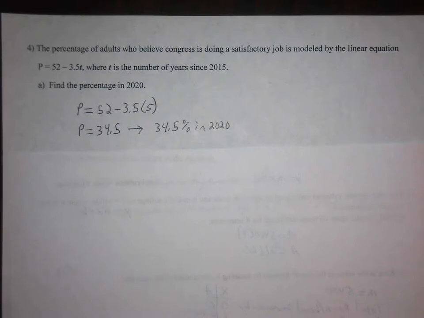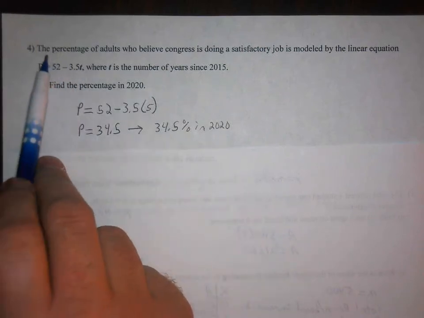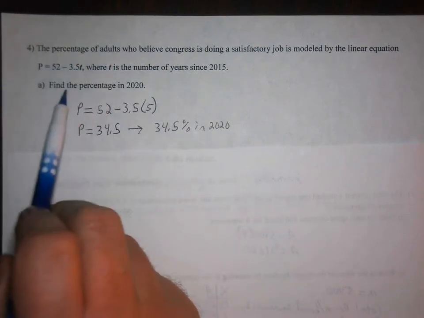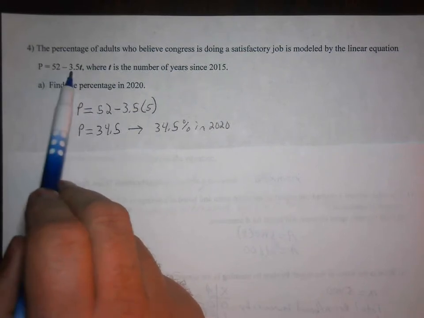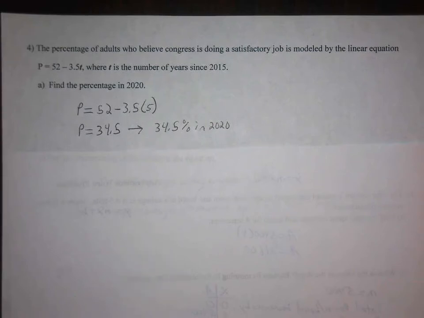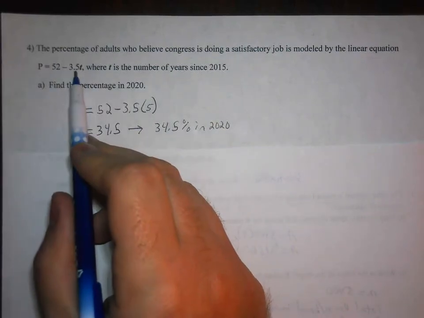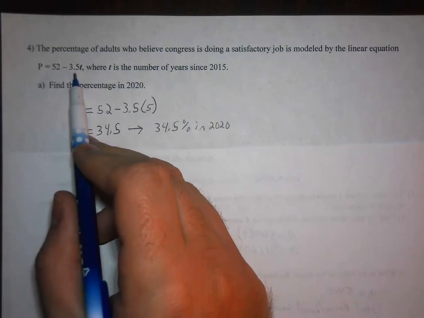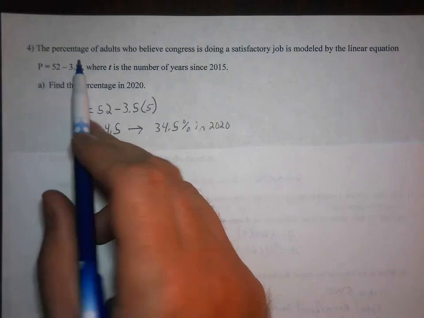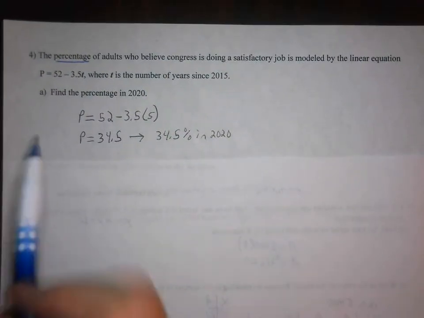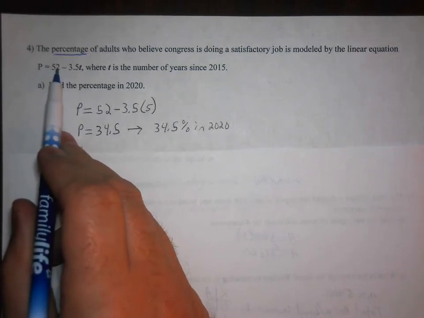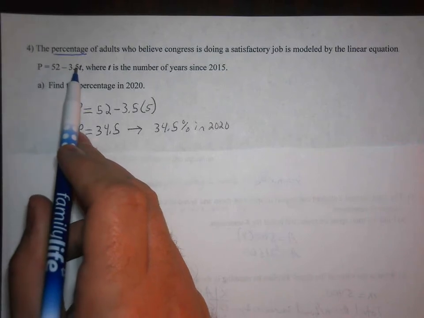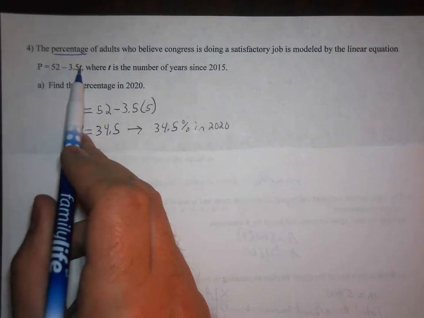One thing I do want to mention here is that it tells you the percentage of adults is given by this equation. So that equation is already in terms of percent. You don't go moving the decimal at all. A lot of times if you see like 3.5, you want to think about that as 0.035 because you want to move the decimal. But it's already given as a percentage. So the way you interpret this equation is the percentage is 52, meaning 52%, minus 3.5% times the number of years.